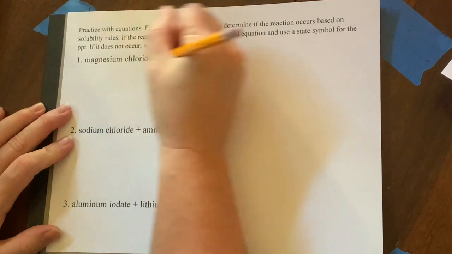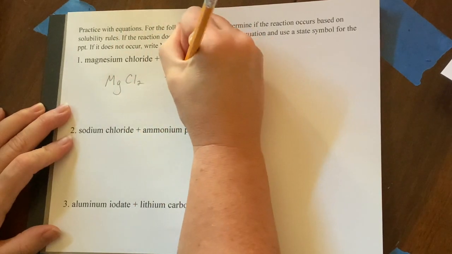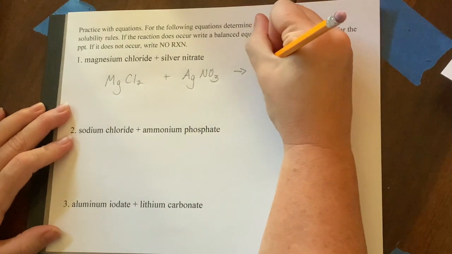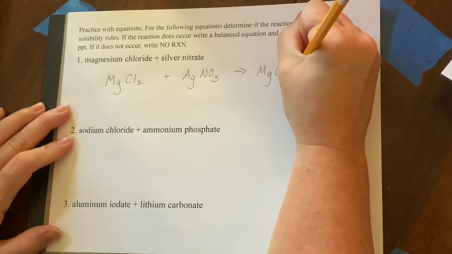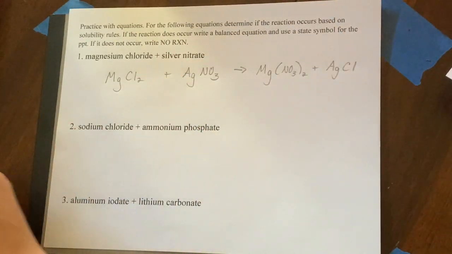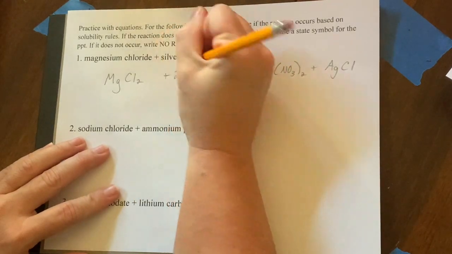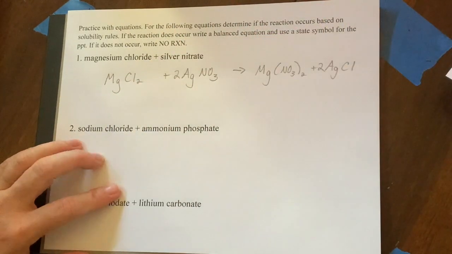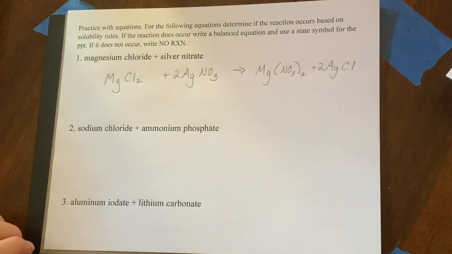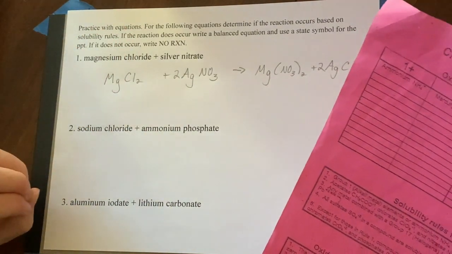Okay, let's come back. I'm going to do these pretty quickly. Magnesium chloride plus silver nitrate is going to give me magnesium nitrate plus silver chloride. I'm going to then balance this. I know that I need 2 nitrates here and 2 silver chlorides. Great. So now let's check our solubility rules. How you do this is you have to look at the compound and see what you're dealing with.